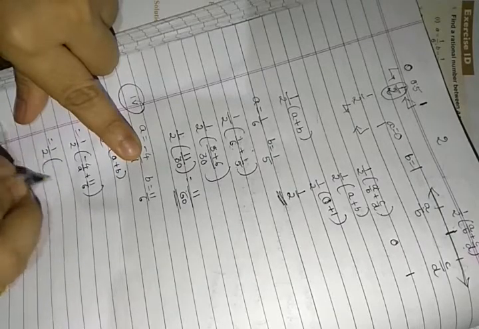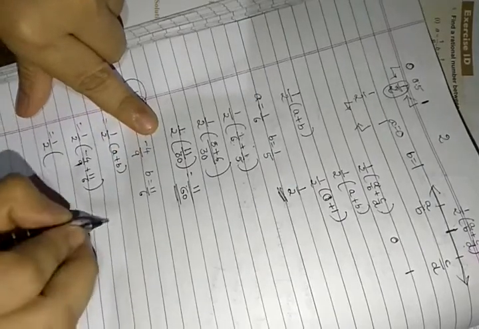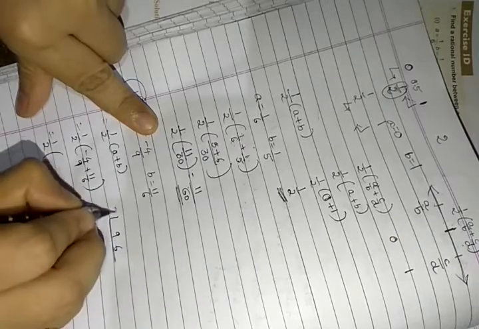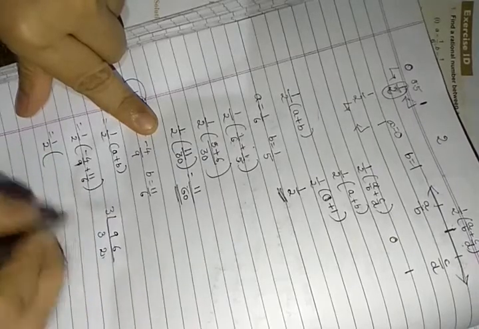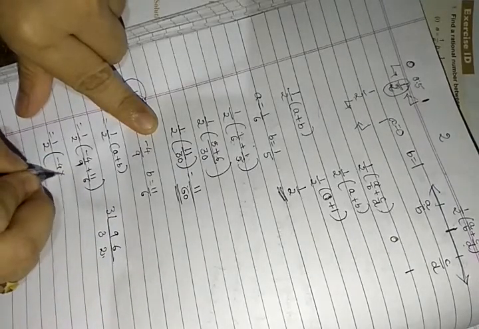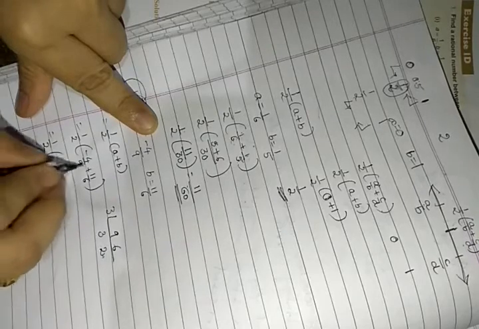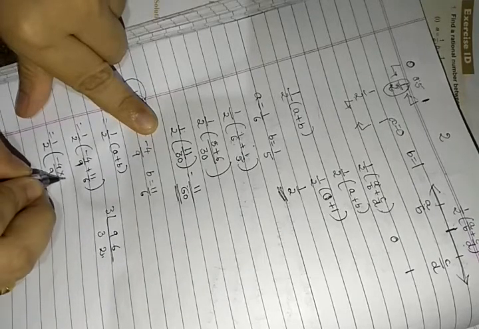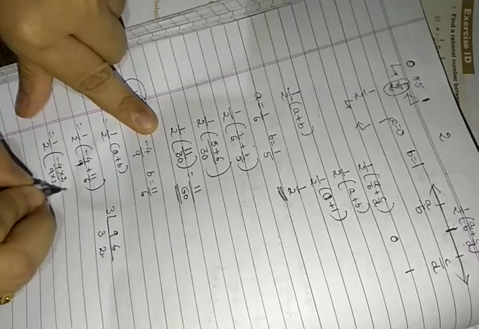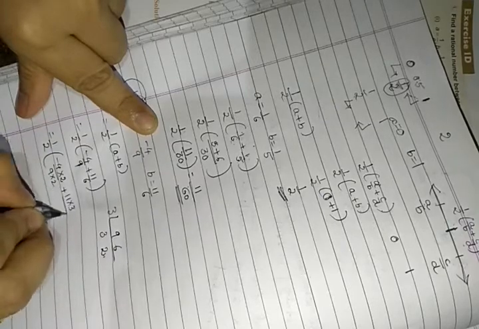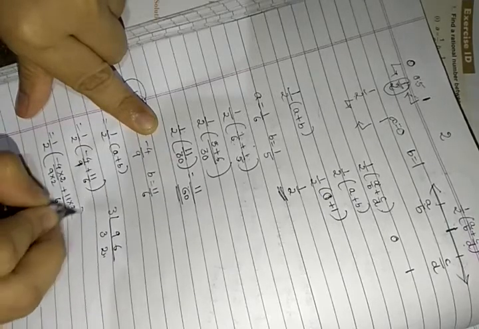So this is 9 and 6 now. Take the LCM of 9 and 6. 3 3 is a 9, 9 2 is an 18. So minus 4 into 2, and to get 18, 6 multiplied by 3, plus 11 into 3.